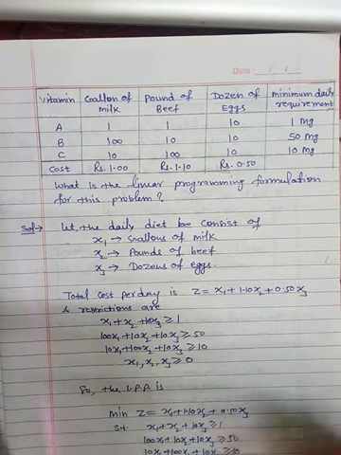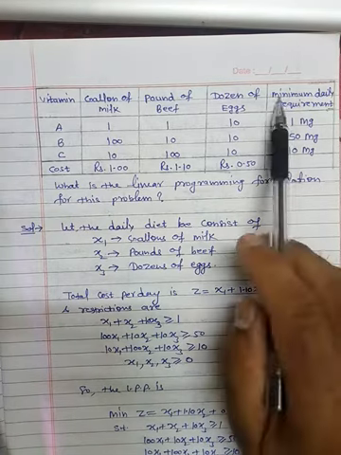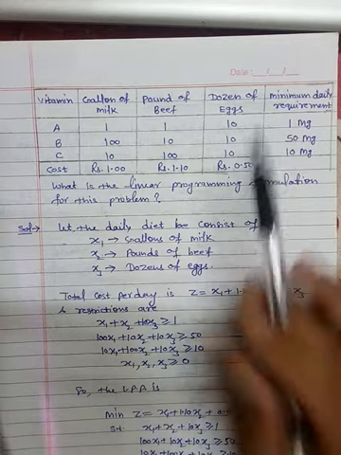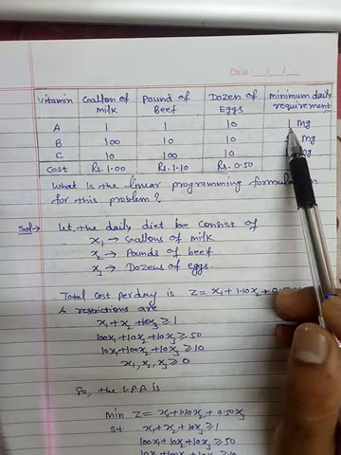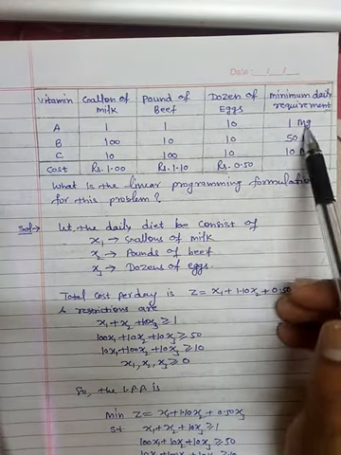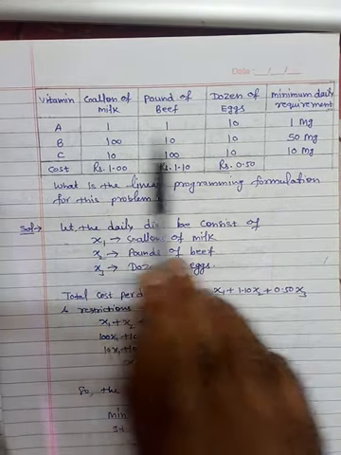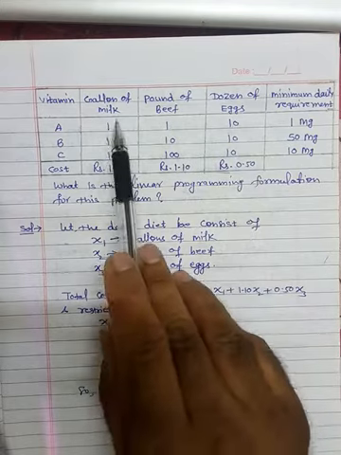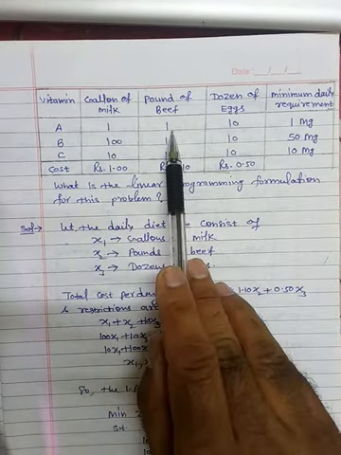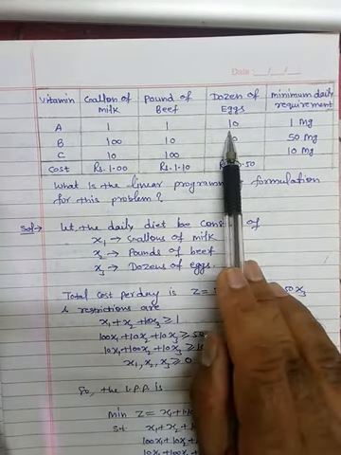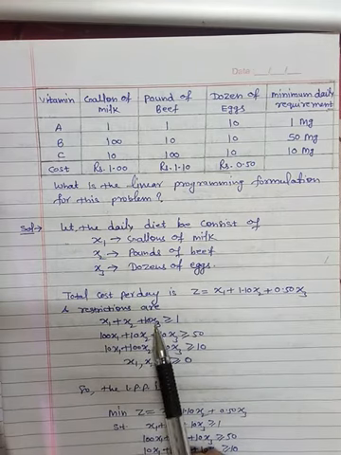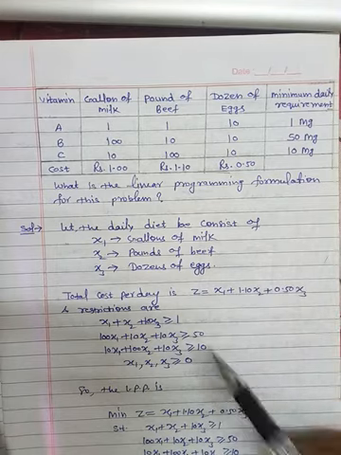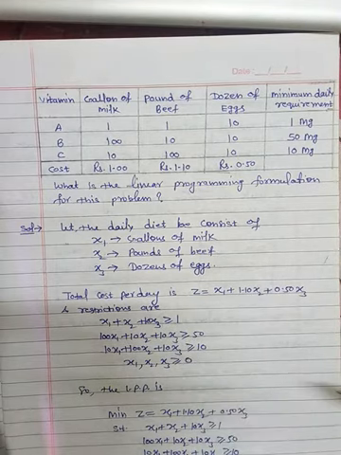Now as far as the restrictions are concerned, this is the minimum daily requirement. So we have to take more than that, but not less than 1 unit. And that's why how much amount of vitamin A we have to consume? x1 into 1 plus x2 into 1 plus x3 into 10. So x1 plus x2 plus 10 x3, and this should be greater than or equal to 1 because this is the minimum daily requirement. So greater than or equal to 1.